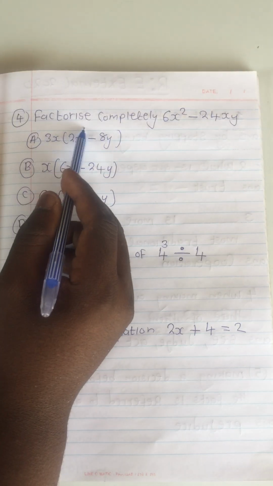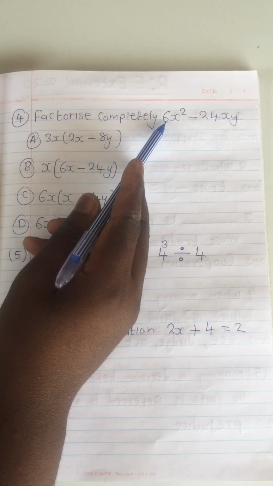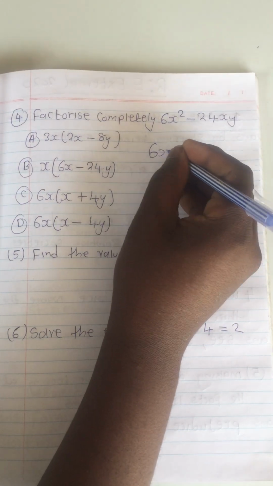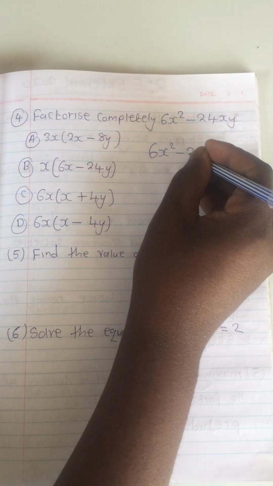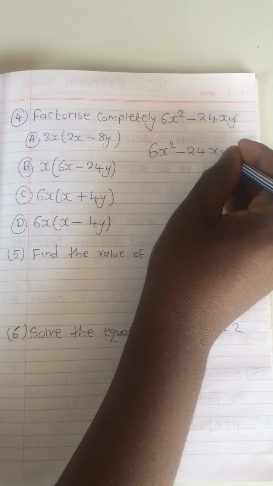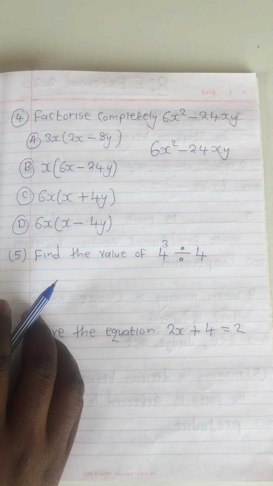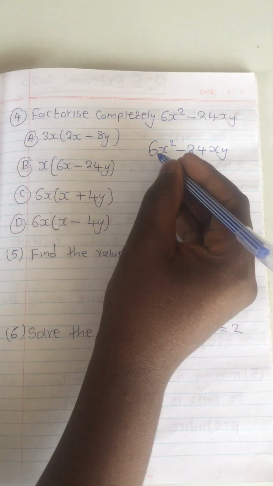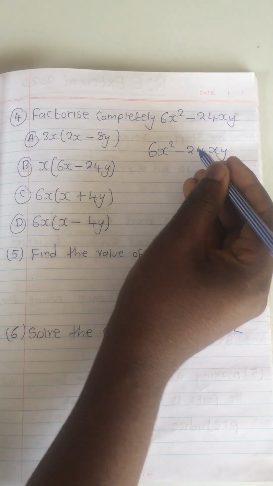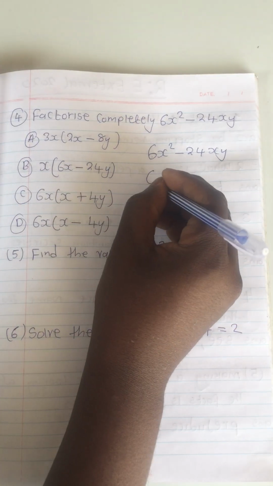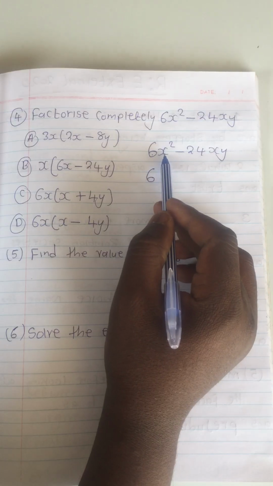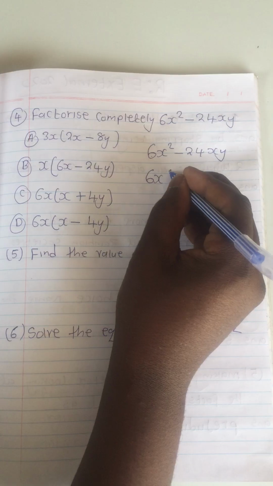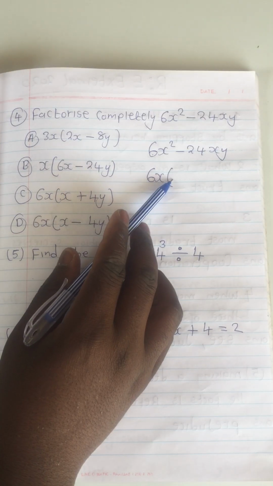You come to number 4. Number 4 says factorize completely 6x squared minus 24xy. So you say 6x squared minus 24xy, and you have been told to factorize completely. How do you do it? You know that 6 can go into 24, so it is common. So you write 6. What else? There is x, there is x, so x is also common. You open. What has remained? x.